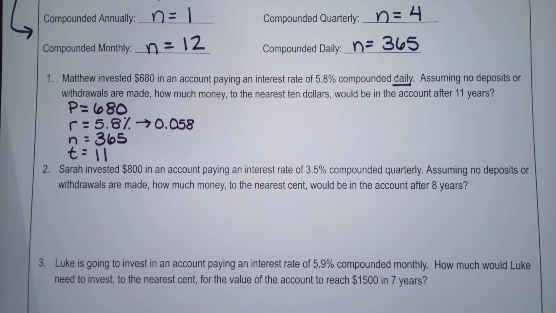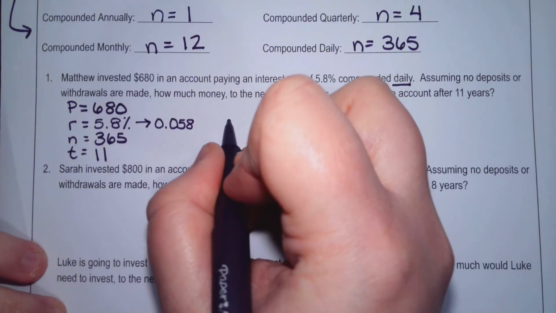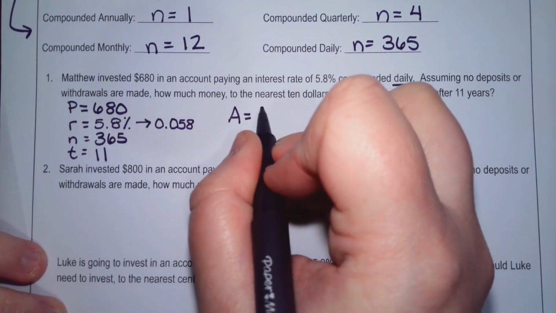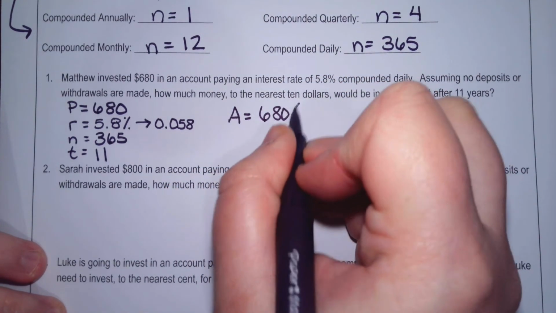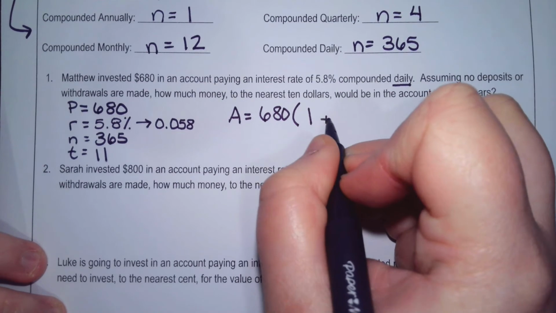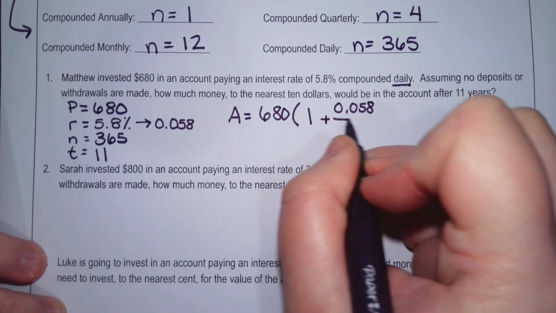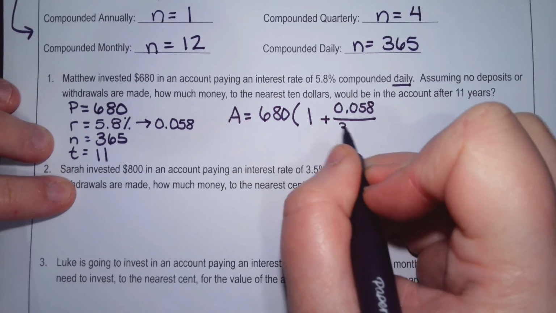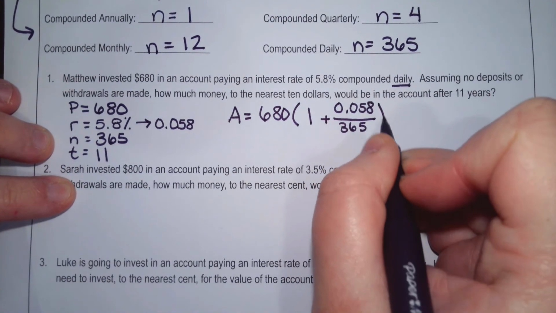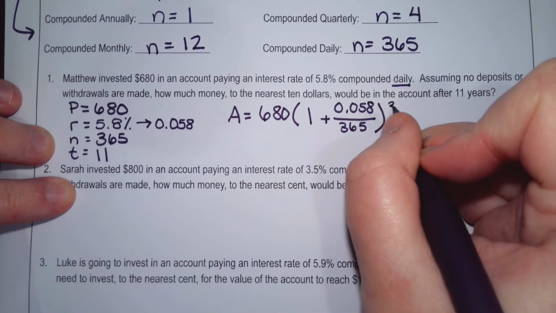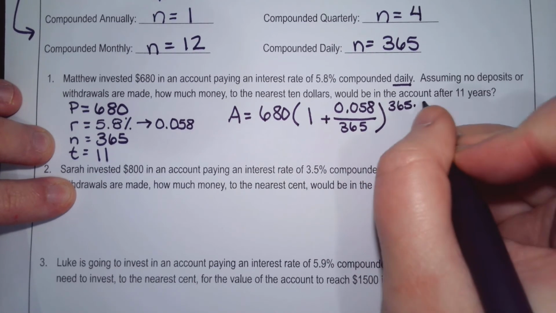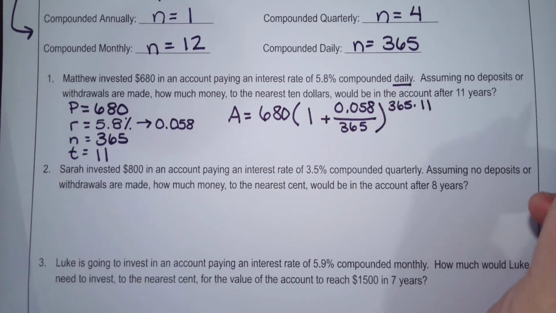So now we need to find the total amount. So now we have all our variables. So we just need to plug in. A is equal to 680 times 1 plus 0.058 divided by N, so 365, to the power of 365 times 11.